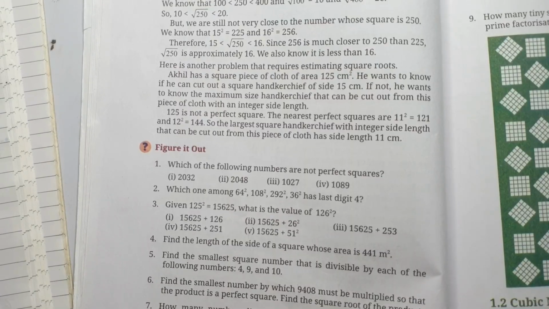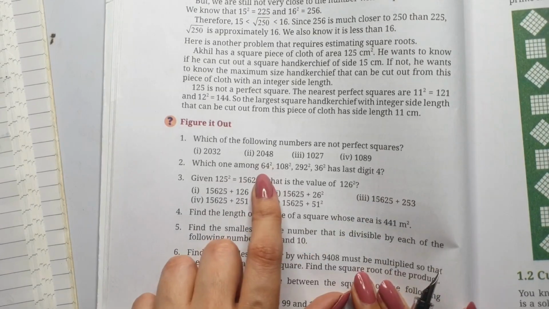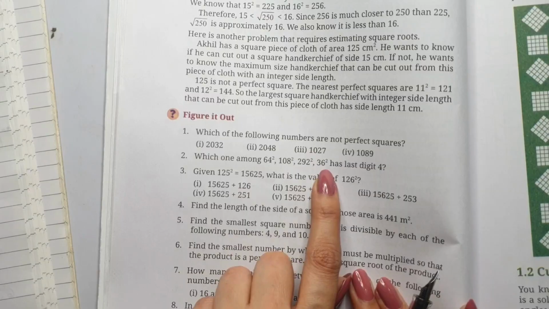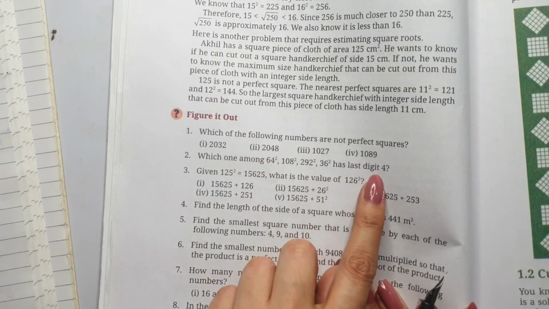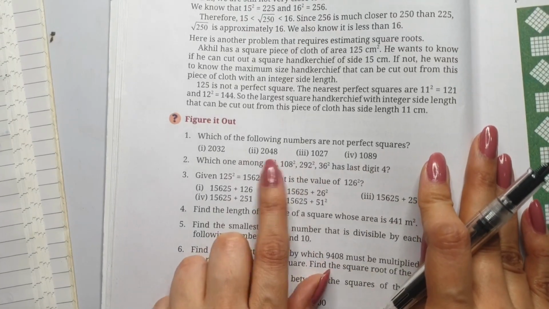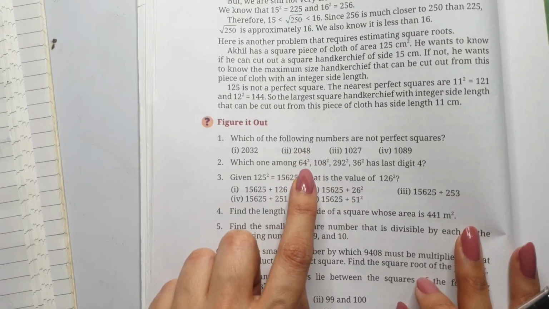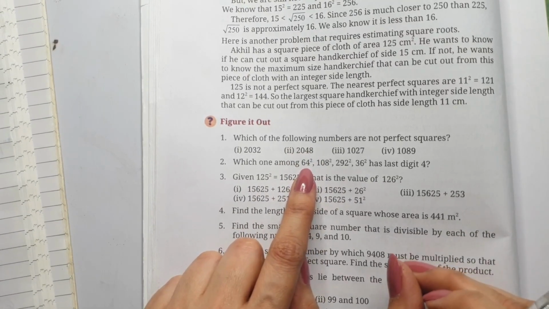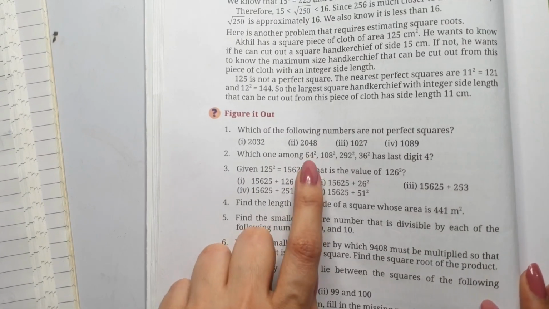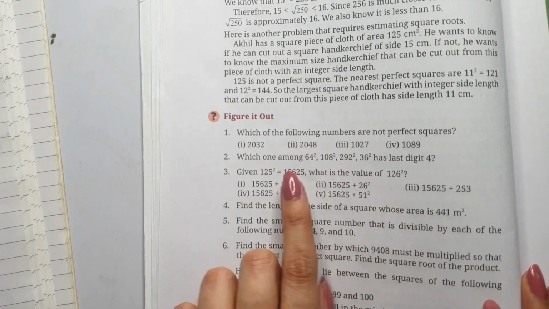Okay? Next one. Which among the following have the last digit 4? So if I take a square of these numbers, 64 square, 108 square, 292 square and 36 square, which one of the answers will end with 4? We have the last digit 4. This is again, we know, if the square root ends with 4, the answer will end in 6. Correct? So 64 square will have the last digit 6. So that's not the answer.